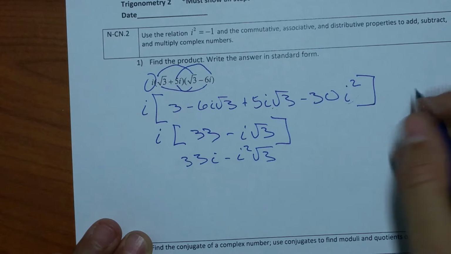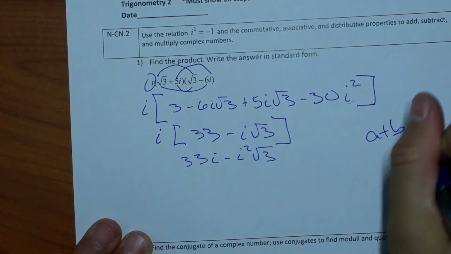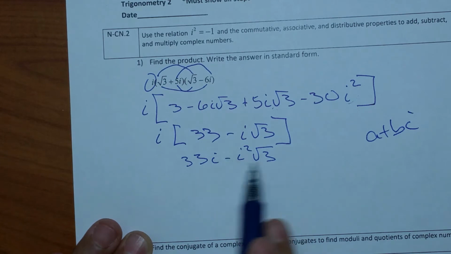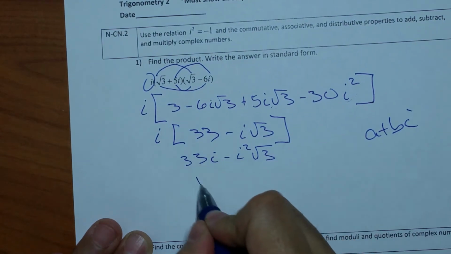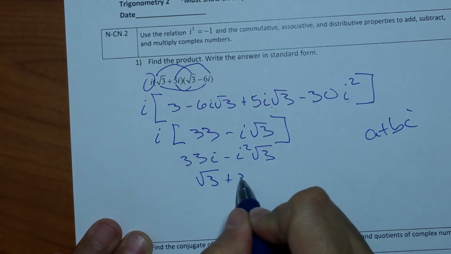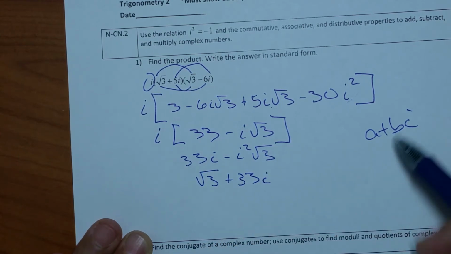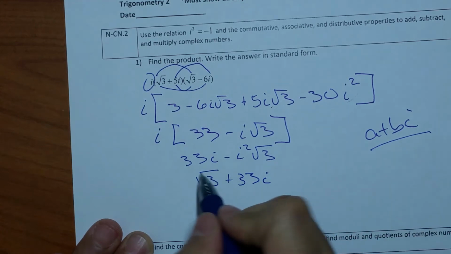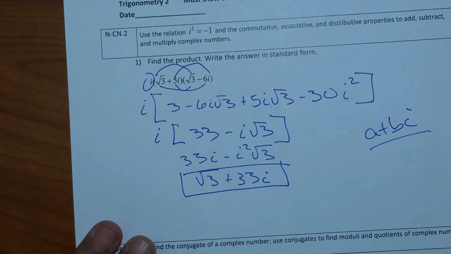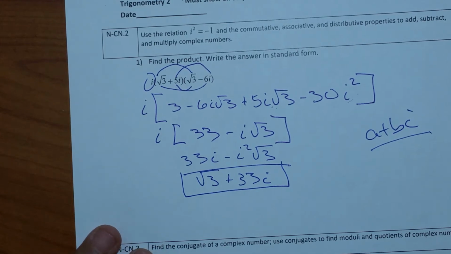Now, standard form is a plus bi, so that means the I has to go last. So when this cancels out and becomes a positive, I'm going to end up with rad 3 plus, this is a positive, 33i. So it's in the correct form. Make sure you put a rectangle around it so it's in standard form. Rectangular form, right? This is standard. I know, right? Anyway, questions over this?